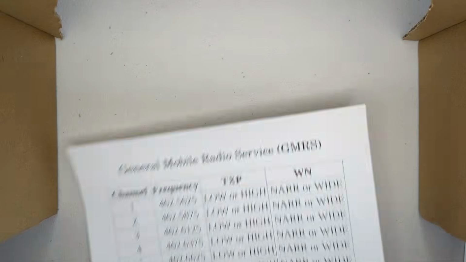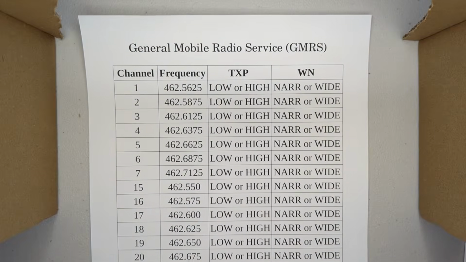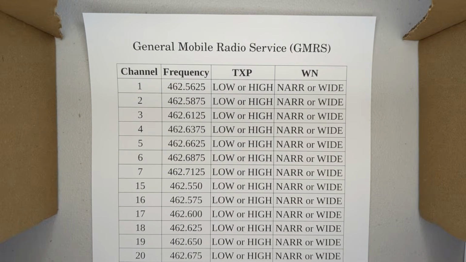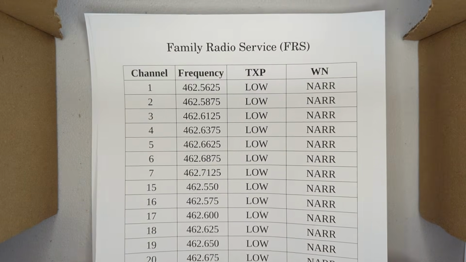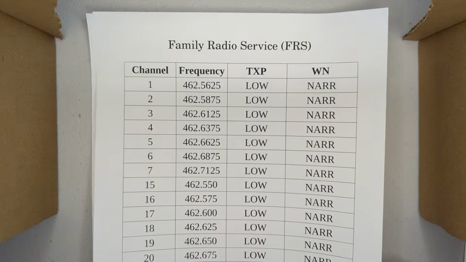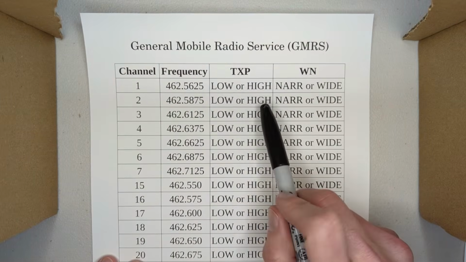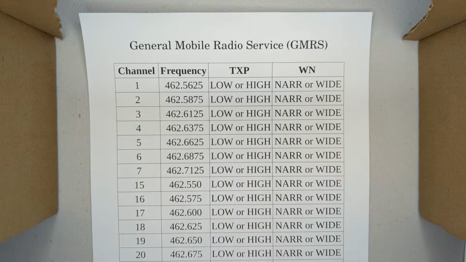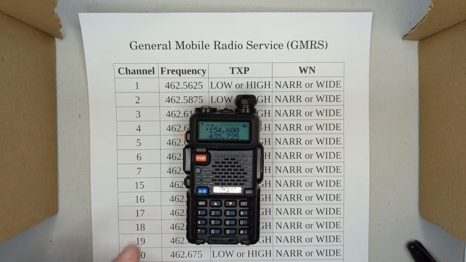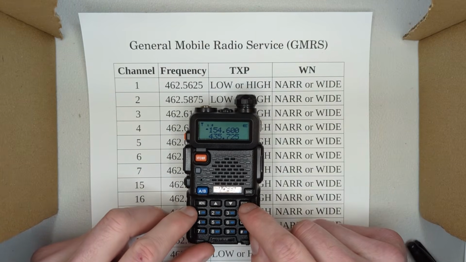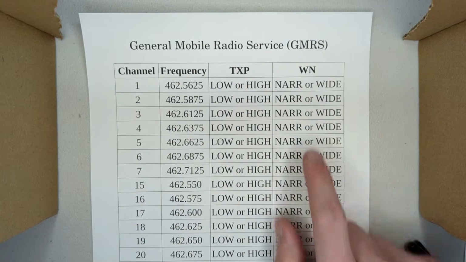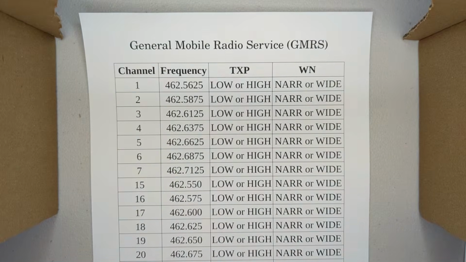If you don't want to use FRS or MURS, your next best but not great option is probably General Mobile Radio Service, GMRS. And you'll notice this set of frequencies matches FRS. GMRS and FRS use the same frequencies. The difference is that GMRS requires a license and call signs, which you don't have, and GMRS allows higher power. You can set the transceiver to high power on GMRS, and you can also use wide bandwidth on GMRS.